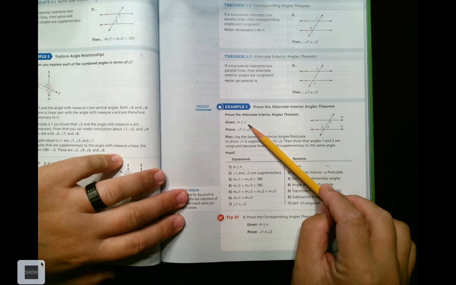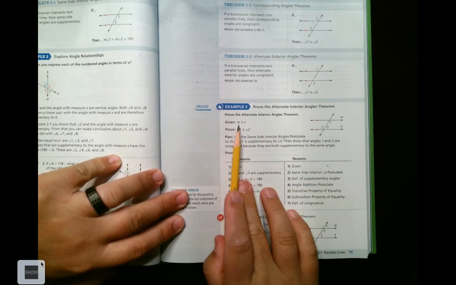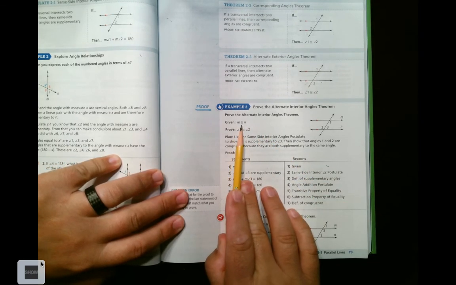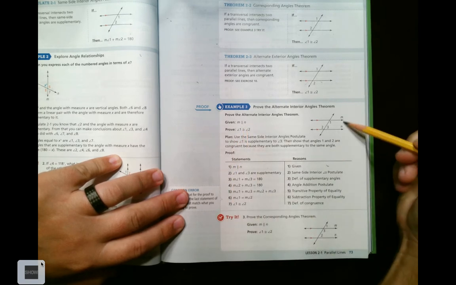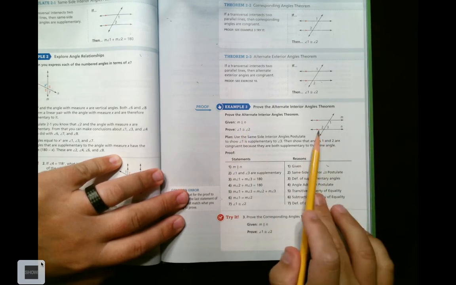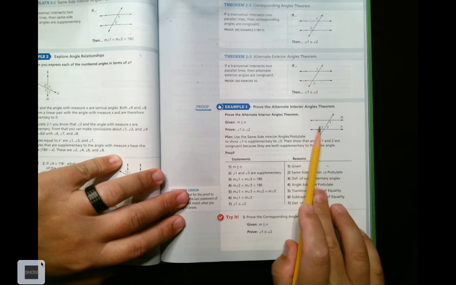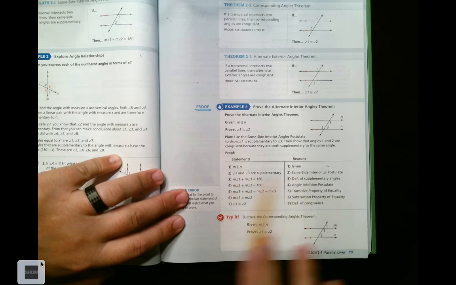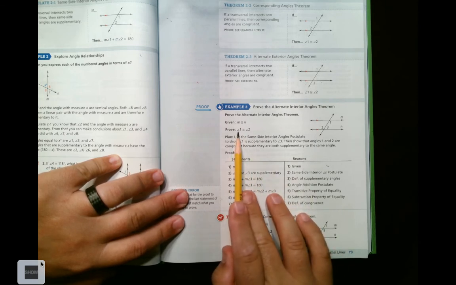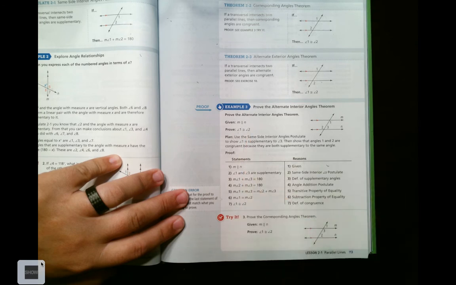So these things always start off with a given. This given is saying that M is parallel to N. That's what that sign means. So I know that these two lines are parallel. Also, based off the picture, I know they're parallel because of those little red arrows. That signifies that they're parallel to each other. And what they want you to prove with these steps down here is that angle 1 is congruent to angle 2.